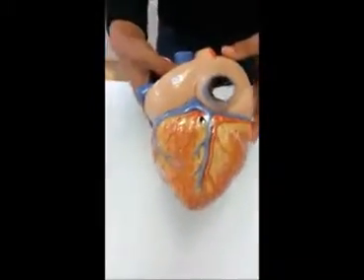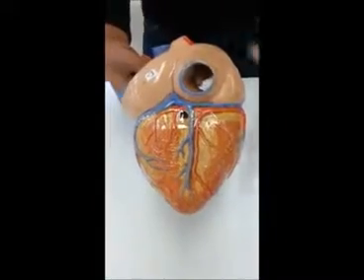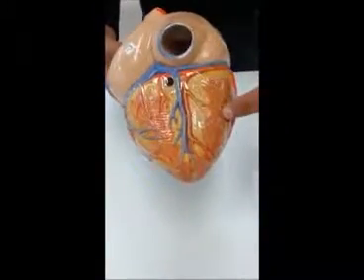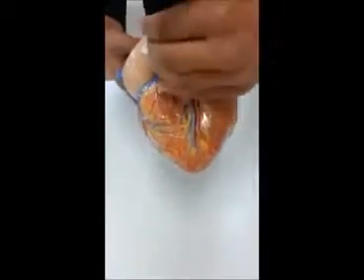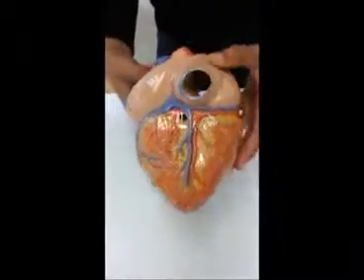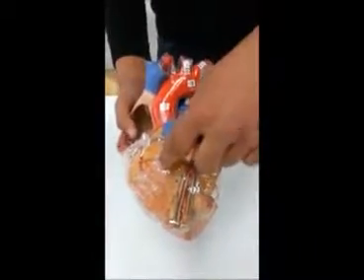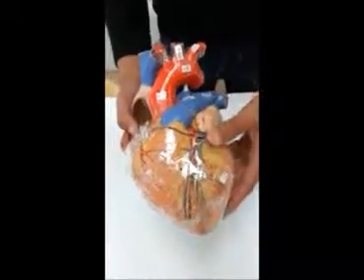This is the posterior view of the external view of the heart. This is the right side. This is the left side. Right side on the right hand and left side on the left hand, with the same orientation. In the anterior view, the orientation is reversed: the left side on the right hand and the right side on the left hand.